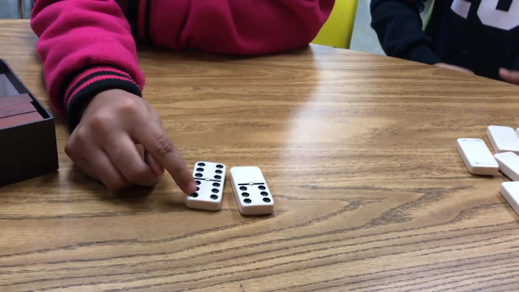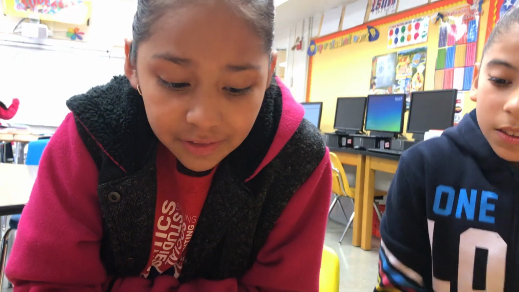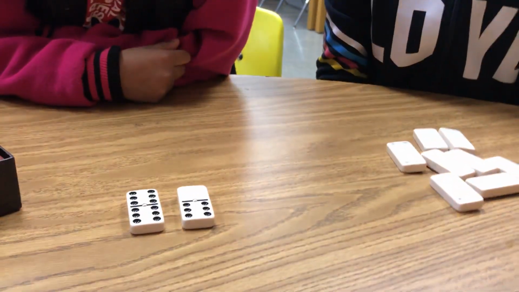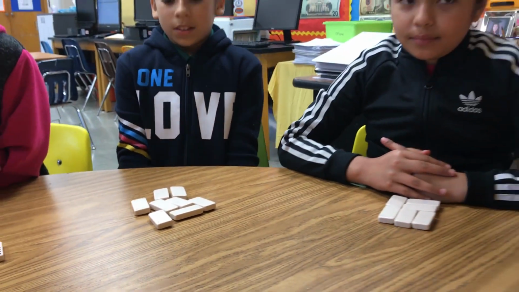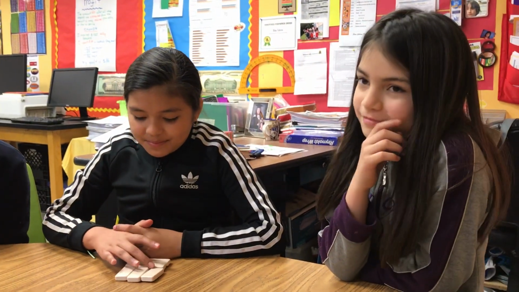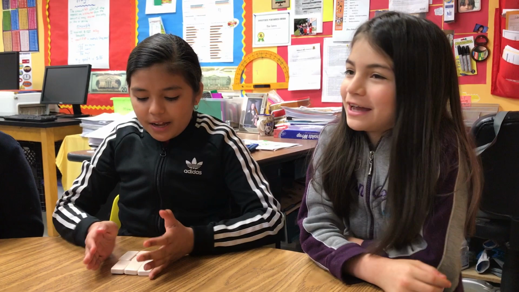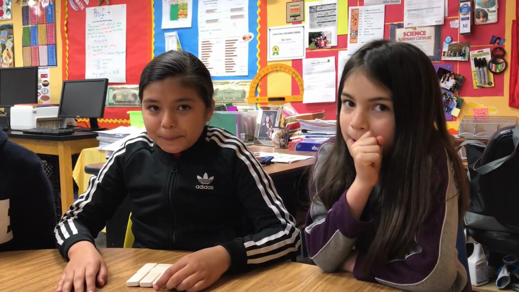72? 72 is correct. Why? Because 6 plus 6 is 12, 12 times 6 is 72. That is correct. Okay. This is how we practice what? Multiplication facts. So let's see if you know facts.